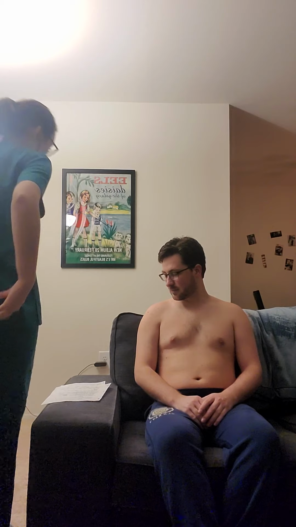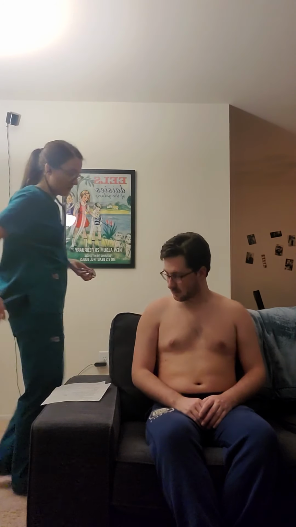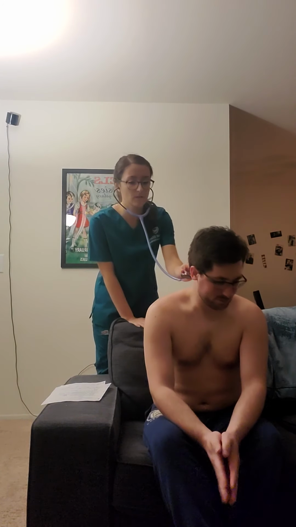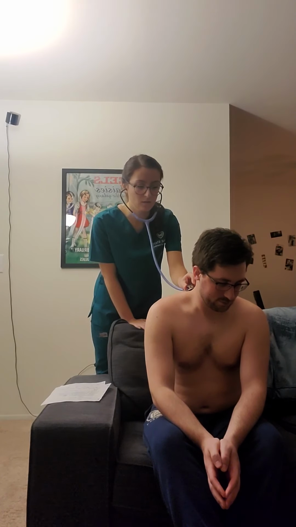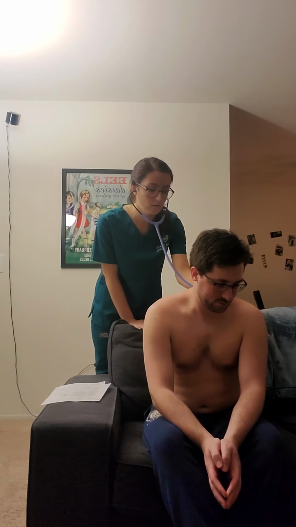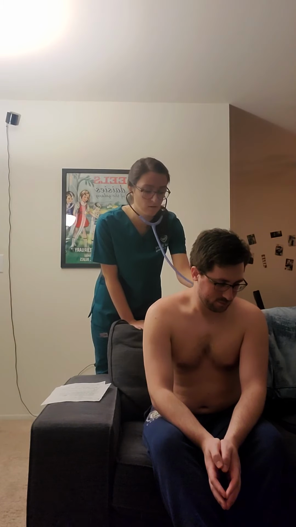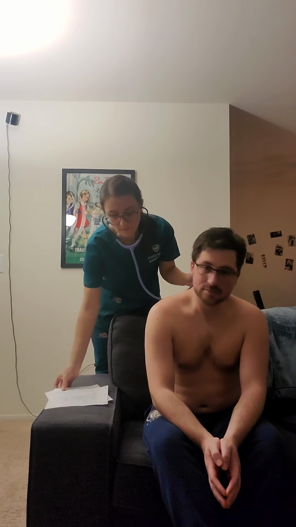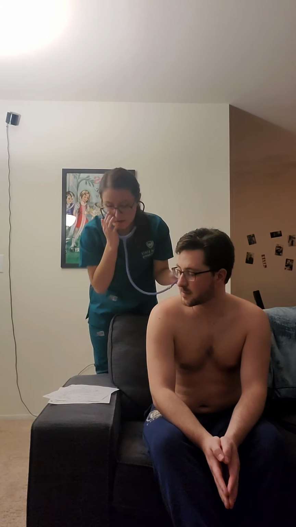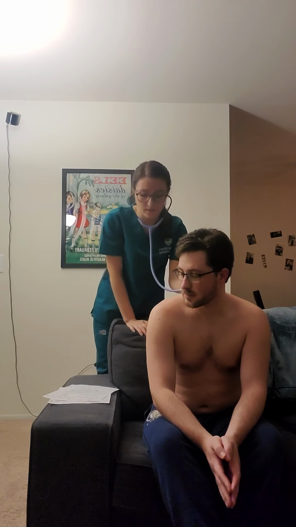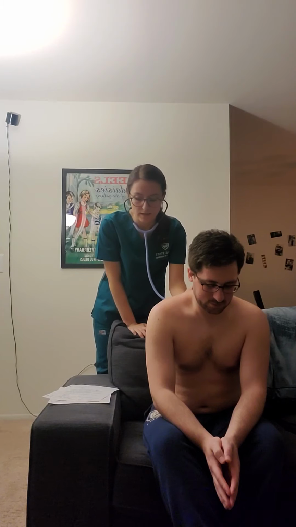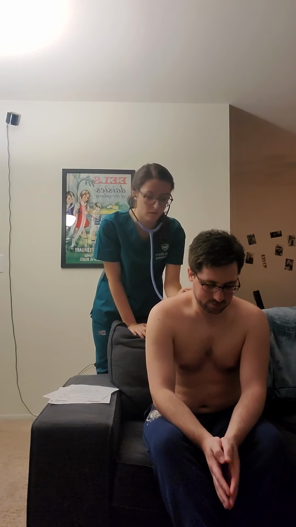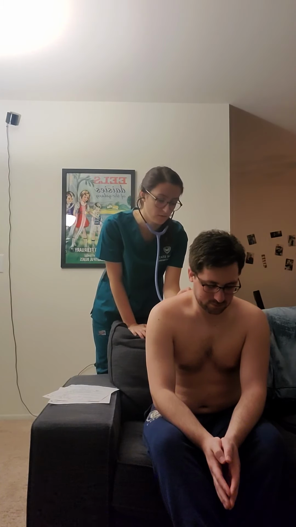All right, so then I'm going to go ahead and auscultate his posterior lung fields. So again, I'm going to start at the apex, so breathe in. Okay, and then I am going to go ahead and start. I'm going to find C7 and go down to T3 and start auscultating his lung sounds.